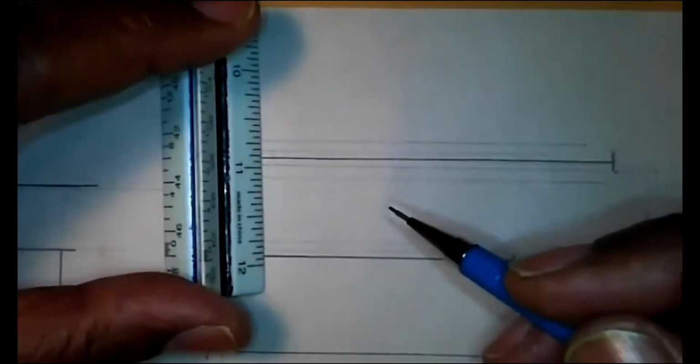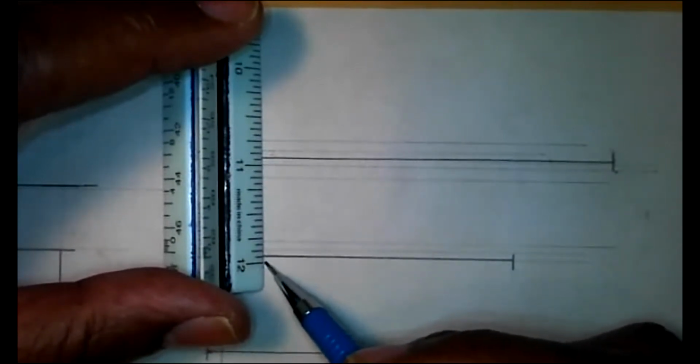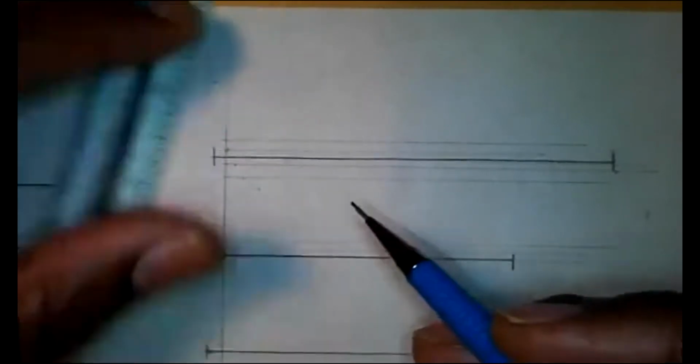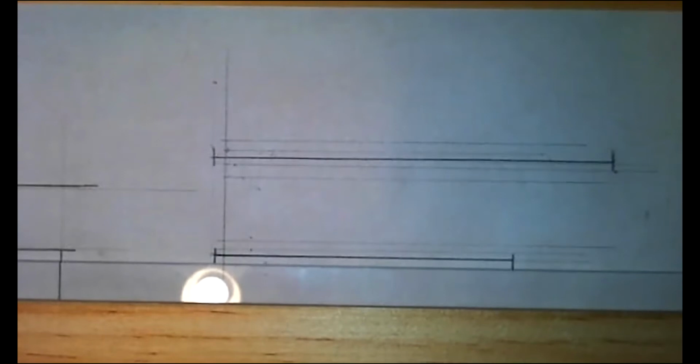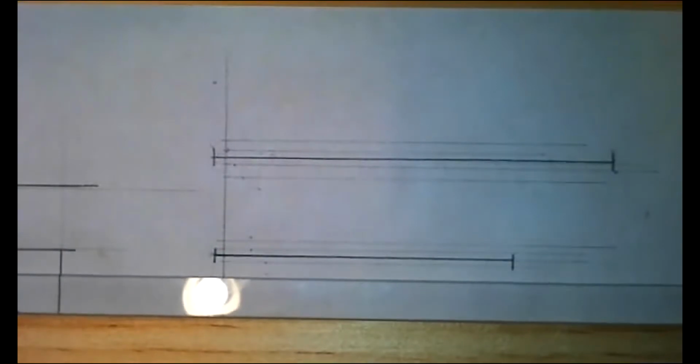All righty. Below the line, same thing below the line. 1/16 space, 1/8 high text. There we go. 1/8, 1/16, line, 1/16, 1/8. Okay. I'm gonna do one more, and then you're gonna do the rest on your own.